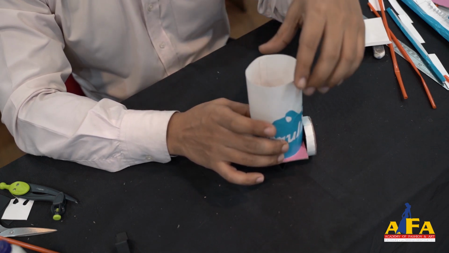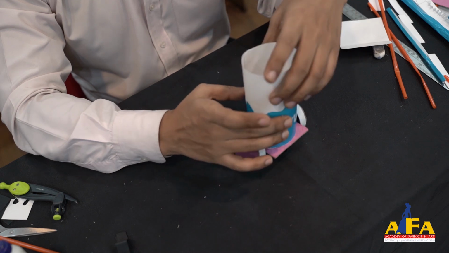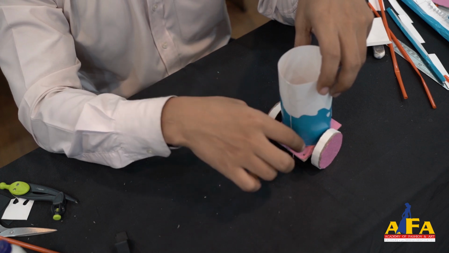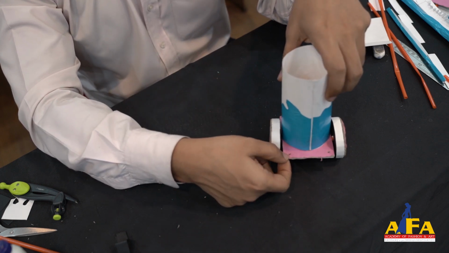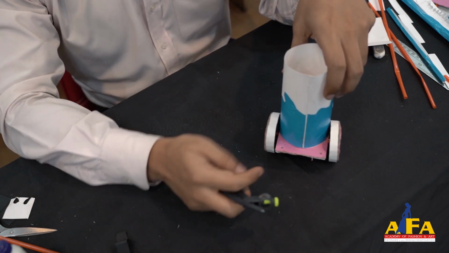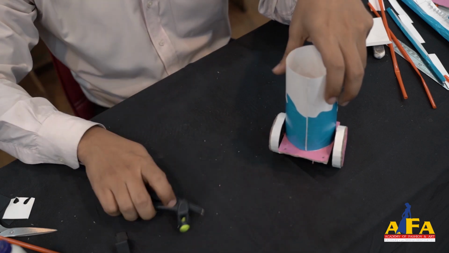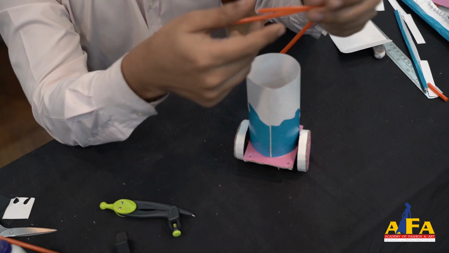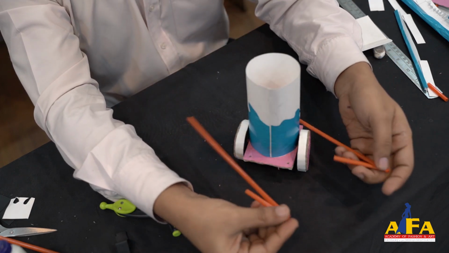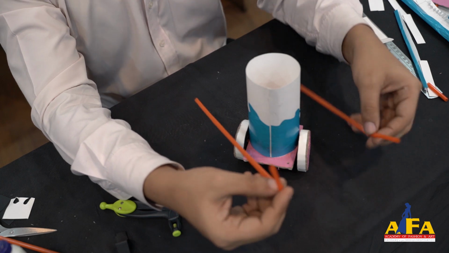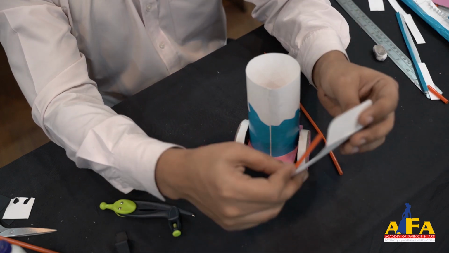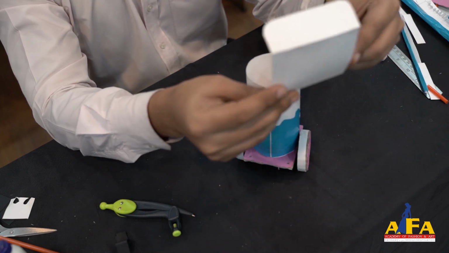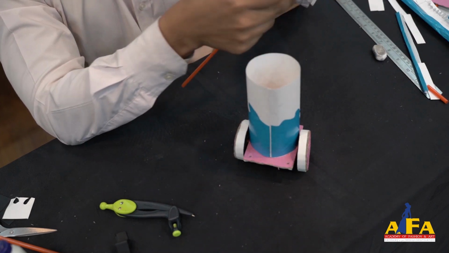Now I need to make two more things. One is the cover for this can, and then I need to put in the support for the shade, the sun shade. So I've made two holes here using this compass, and through these two holes we'll stick these two pieces of straw. I bend these two pieces of straw also, so that when I stick this piece of shade which I've cut out, it bends down like this, right?